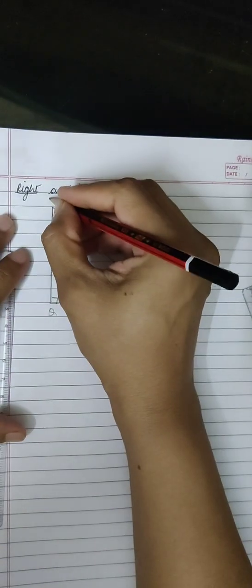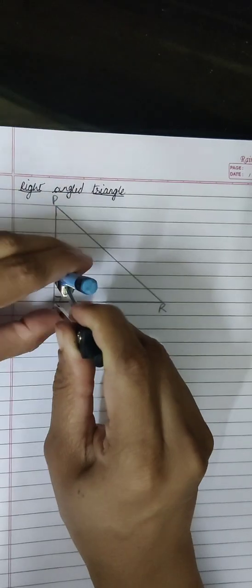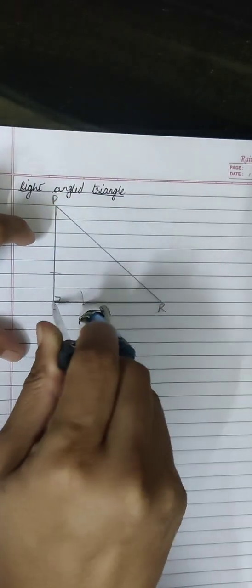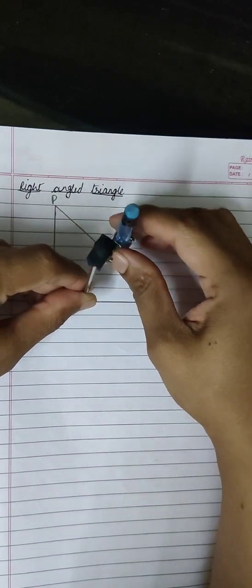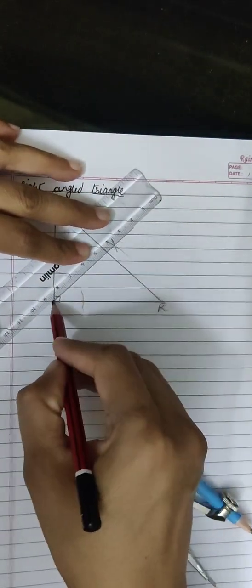So this becomes my right angle triangle PQR. Now same thing, I have to draw the angle bisector. So 2 small cuts for Q and 2 big cuts from the arcs. So this is the bisector of Q.